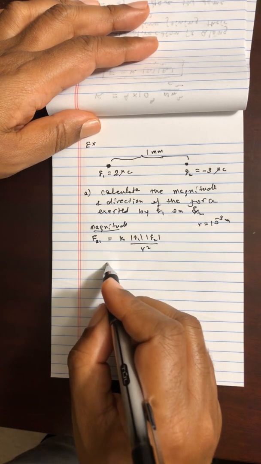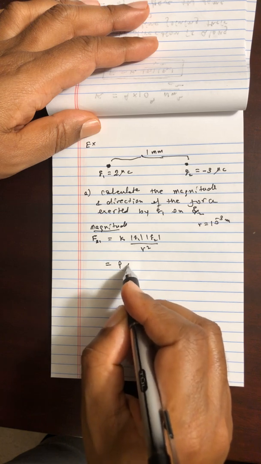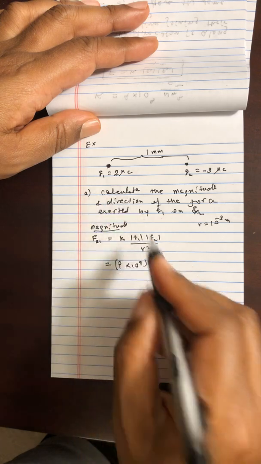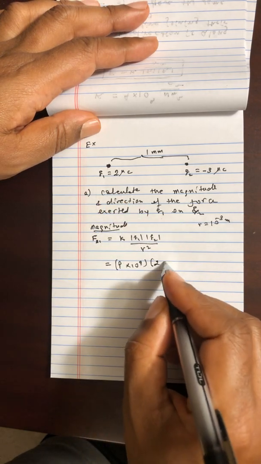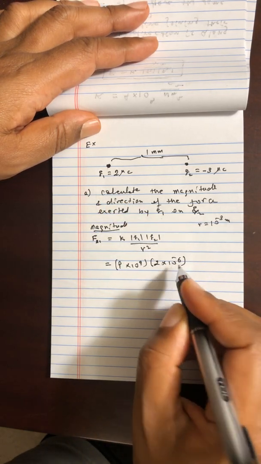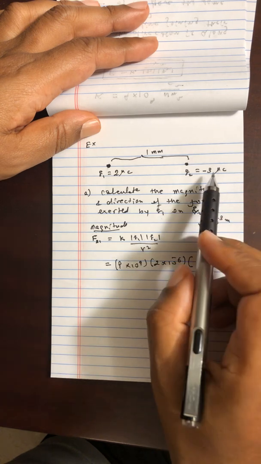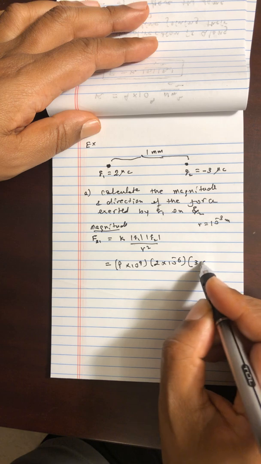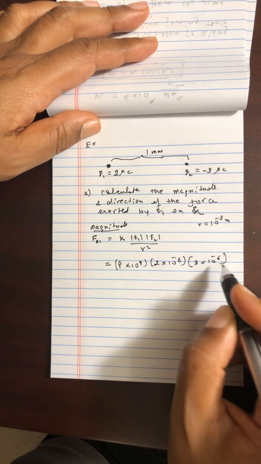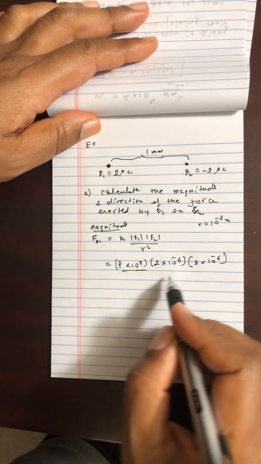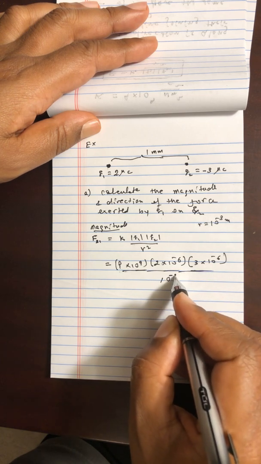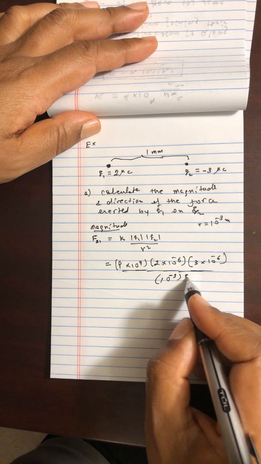So K is 9 times 10 to the power of 9. Q1, micro means 2 times 10 to the power of negative 6. And Q2, remember, it's absolute value, so we don't include the negative, so it'll just be 3 times 10 to the power of negative 6, divided by the distance squared, which is 1 millimeter, or 10 to the power negative 3, squared.